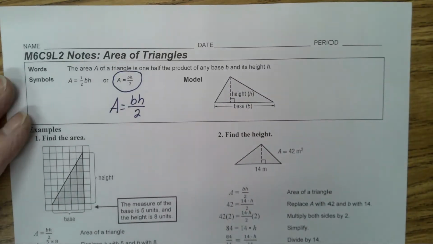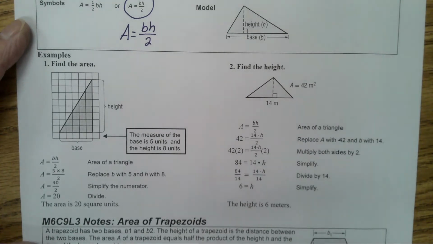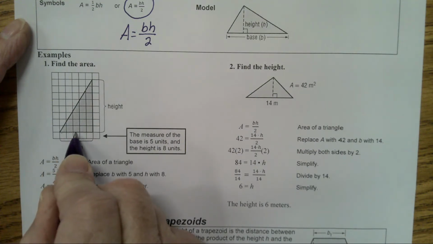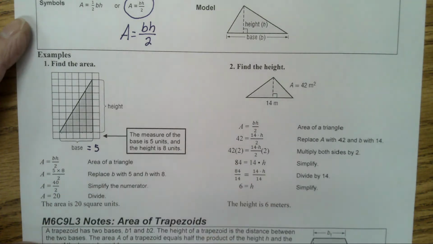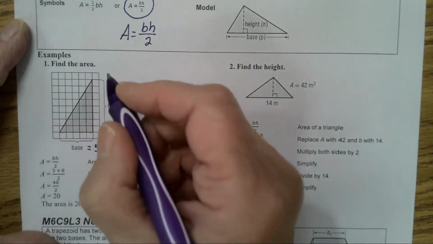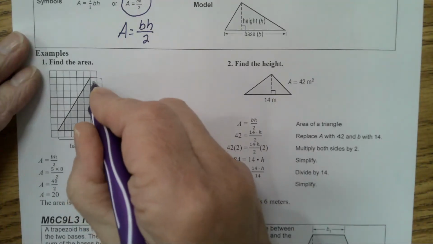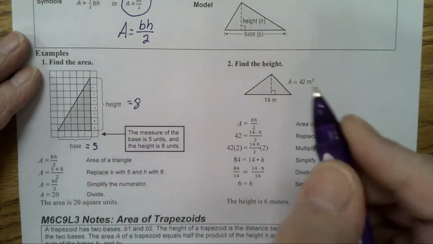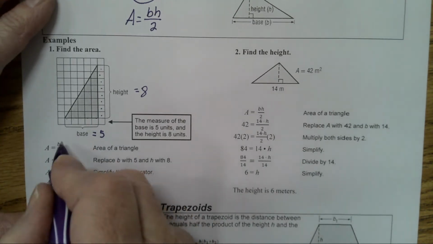Okay, now let's look at this problem here. Example number 1. Find the area. Well, the base is 1, 2, 3, 4, 5. Put B equals 5 there. Okay, did everyone see where we get the 5? How tall is this shape? Well, let's count them. 1, 2, 3, 4, 5, 6, 7, 8. It is 8. All right, so now I will ask you to write the formula down on your problems.